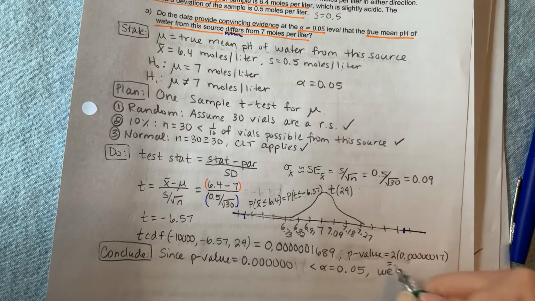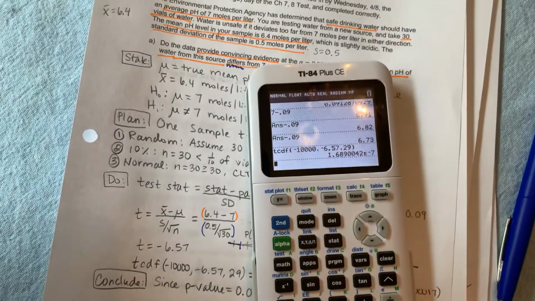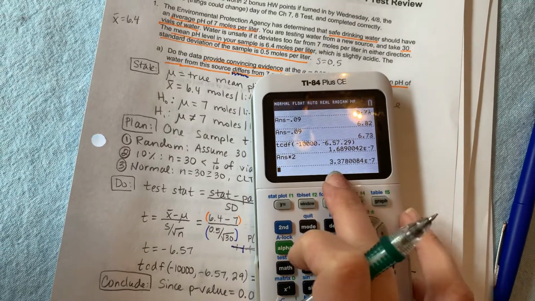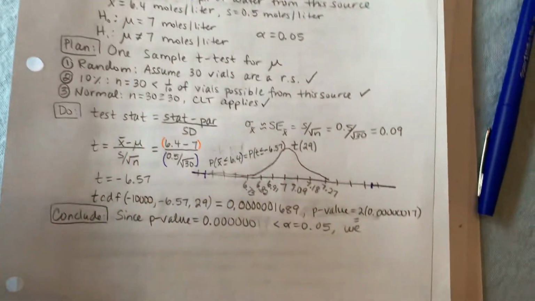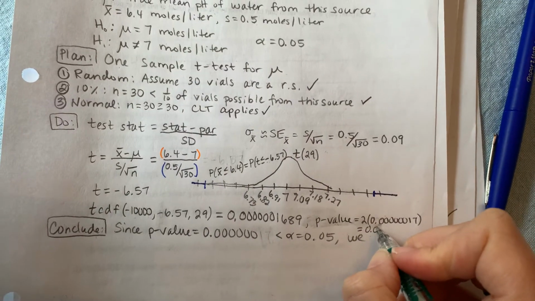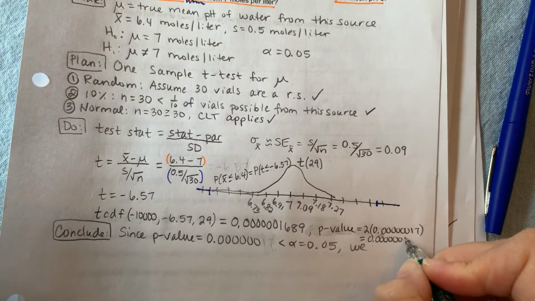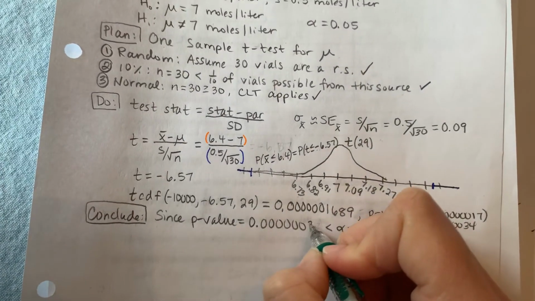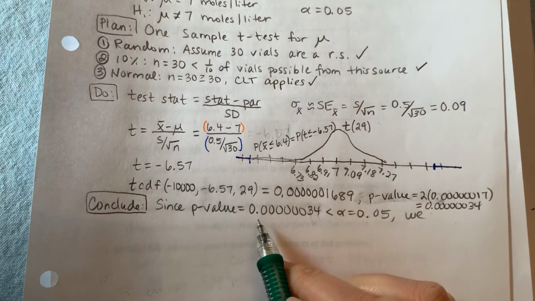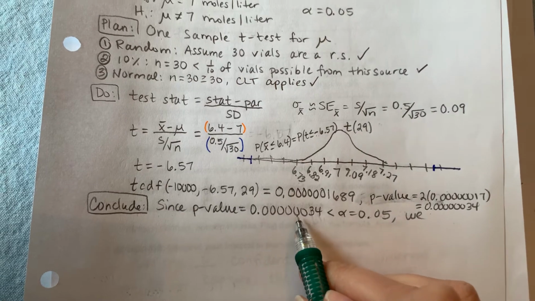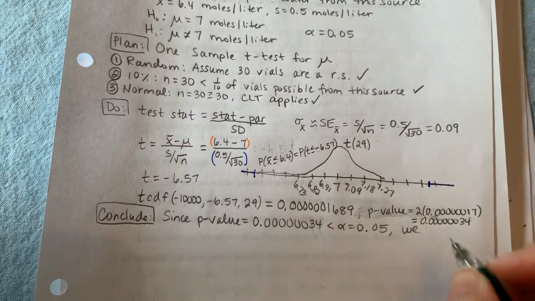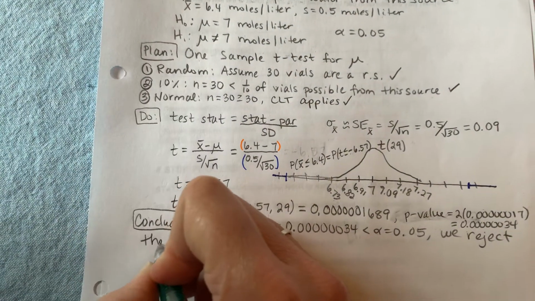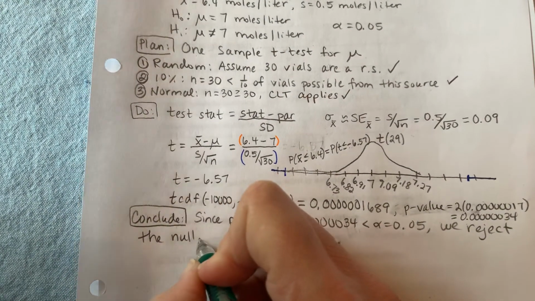Our value times 2 is going to be 6 zeros and then 3 4, essentially. Very, very tiny. Okay, so let me fix that. Since our p-value equal to 0.0000034 is less than alpha, we reject the null. Right, if our p-value is smaller than alpha, we reject the null.